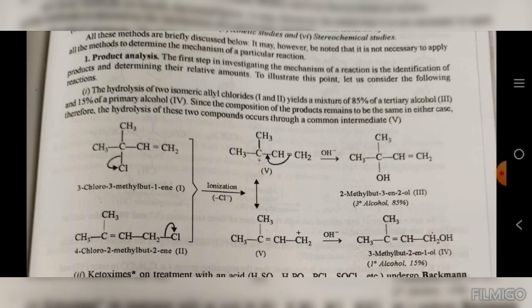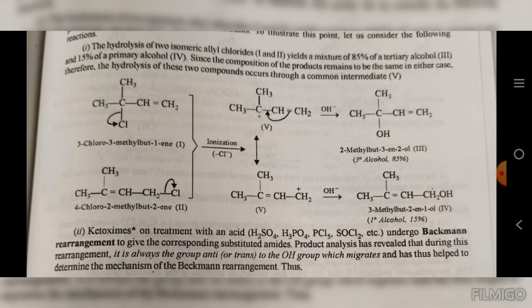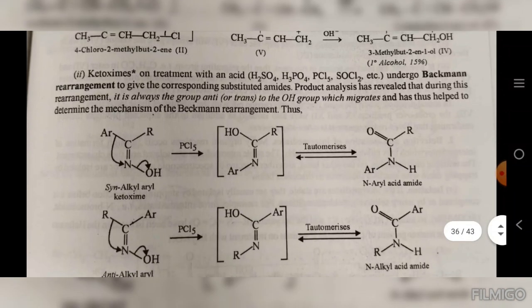The first step in investigating the mechanism of a reaction is the identification of products and determining their relative amounts. To illustrate this point, let us consider the following reactions. The hydrolysis of two isomeric alkyl chlorides, first and second, yields a mixture of 85% of a tertiary alcohol and 15% of a primary alcohol. Since the composition of the products remains the same in either case, the hydrolysis of these compounds occurs through a common intermediate. 3-chloro-3-methylbutene, 2-methylbut-2-en-2-ol, 4-chloro-2-methylbut-2-ene, 3-methylbut-2-en-1-ol.